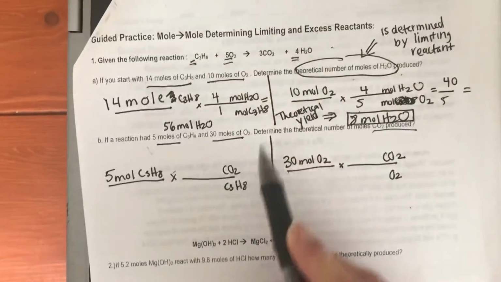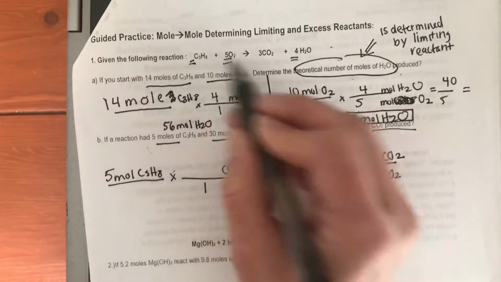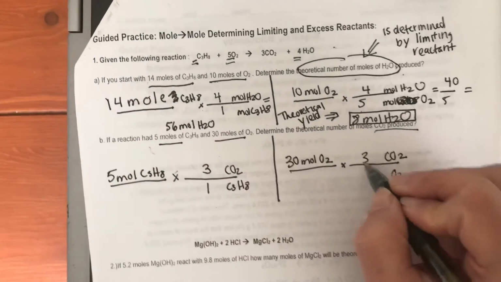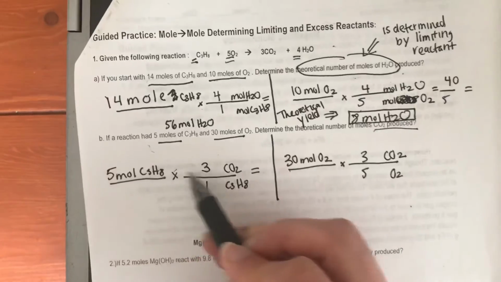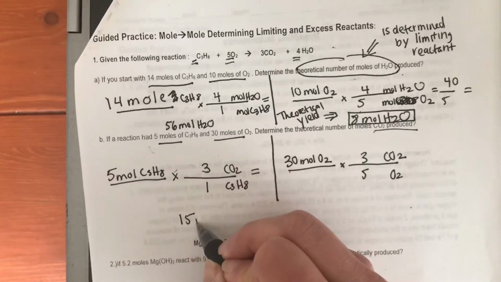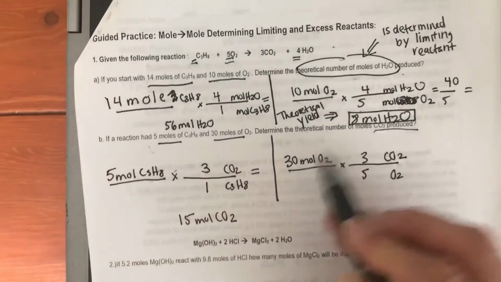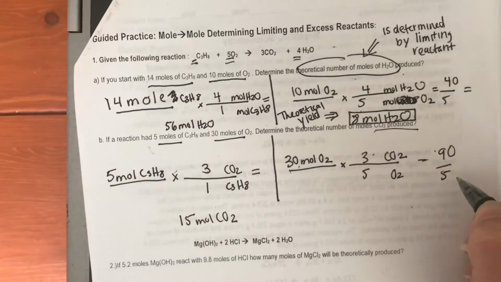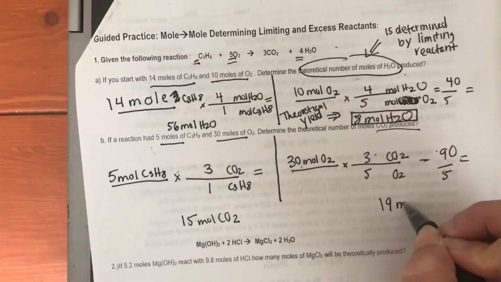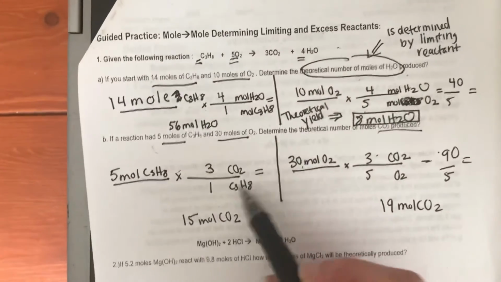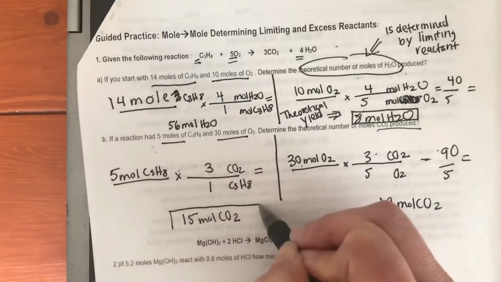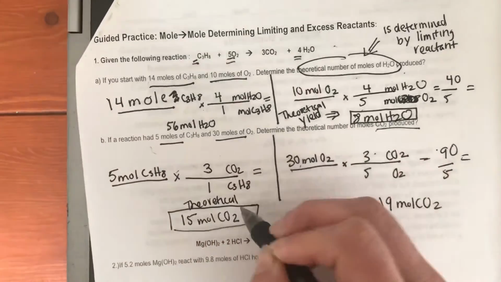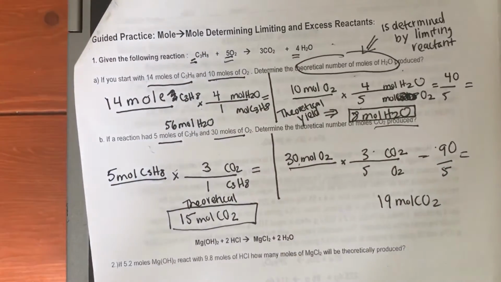So we got 1 to 3, and we have 3 to 5. So 5 times 3 is 15 moles of CO2. 30 times 3 is 90, divided by 5 is 18 moles of CO2. So the one that made less is limiting, and it's also the answer for our theoretical yield. So our theoretical yield is 15 moles because that's less than 18.